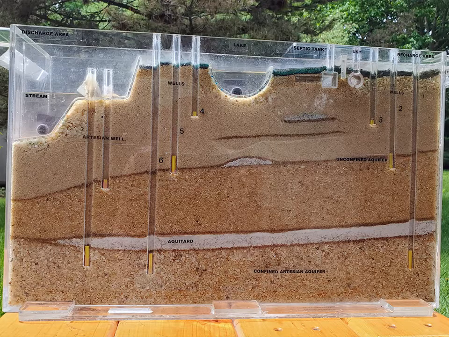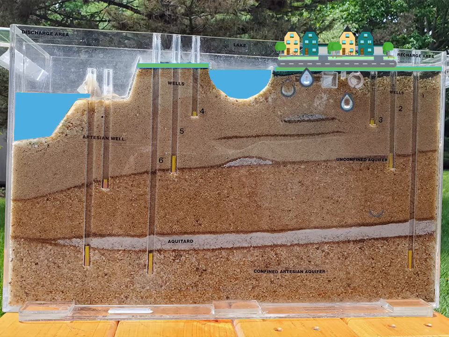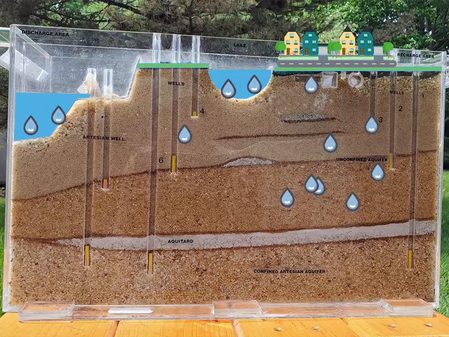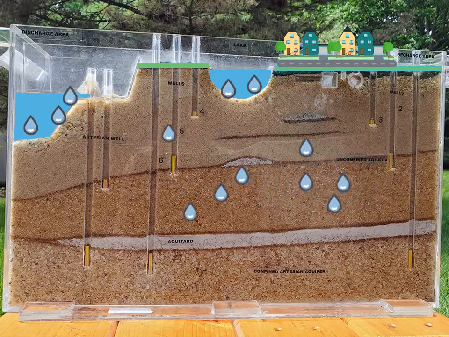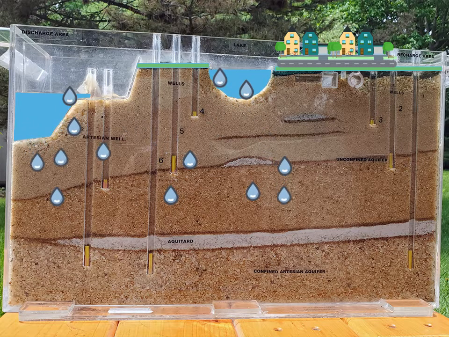To start, I'd like to point out the different parts of the model. The top of the model represents the ground or surface where we live. This is where you will also find surface water, in this case a lake and a stream. Underground are the layers of different materials filled with water. This represents groundwater in an aquifer. Water moves between the surface water and the groundwater. Groundwater can seep up into surface water, and surface water can soak into the ground to become groundwater.